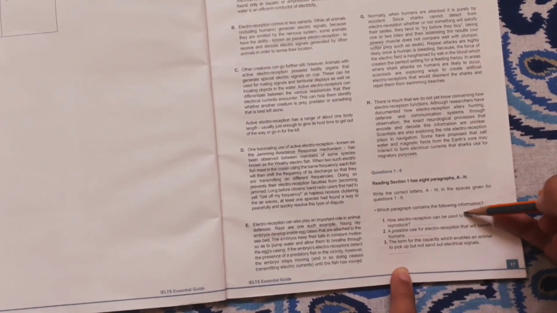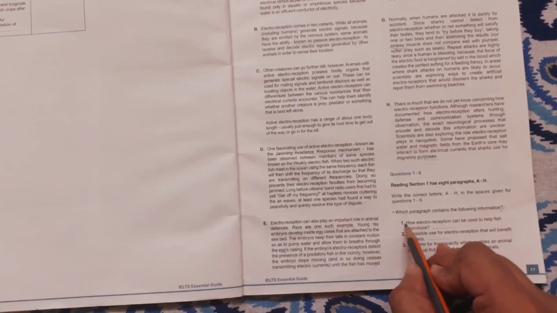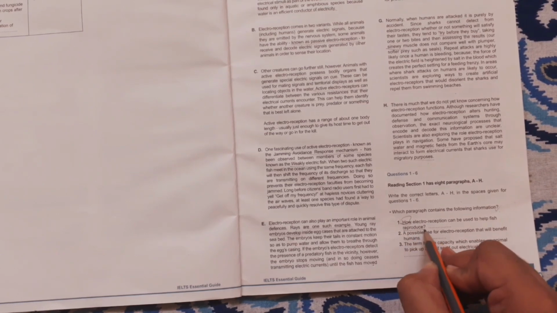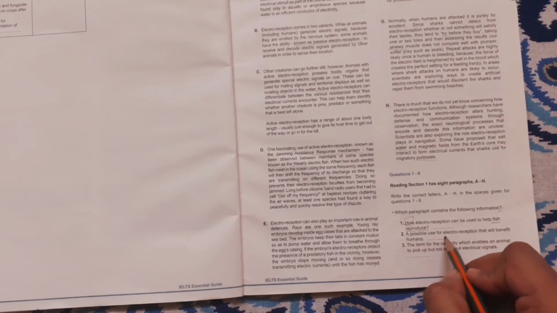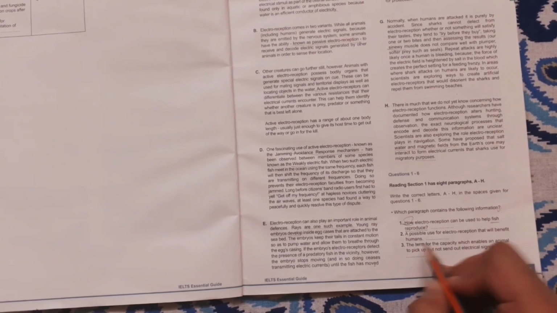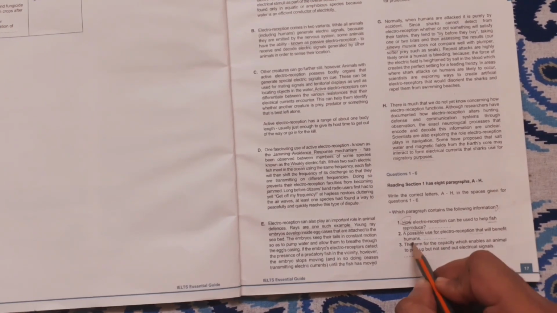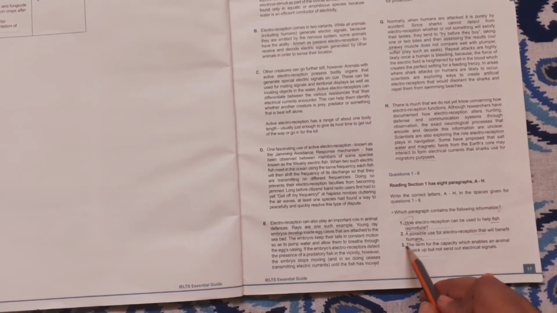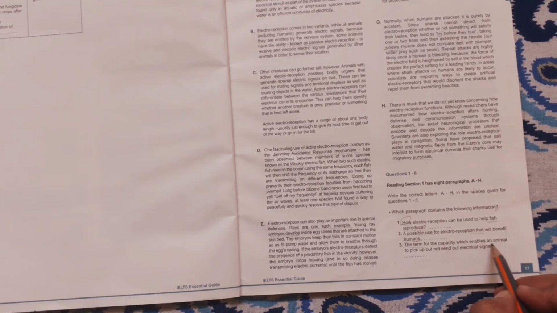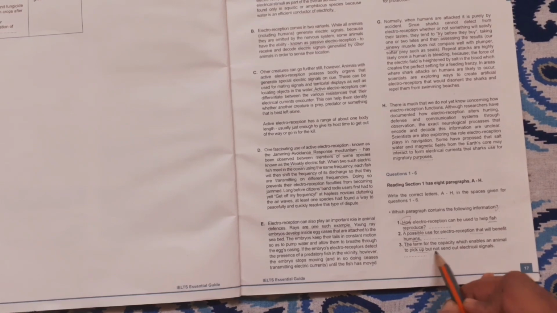How electroreception can be used to help fish reproduce? Try to underline the keywords how and reproduce about the fish. Then, a possible use of electroreception that will benefit humans. The term for the capacity which enables an animal to pick up but not send out electrical energy. Pick up but not send.